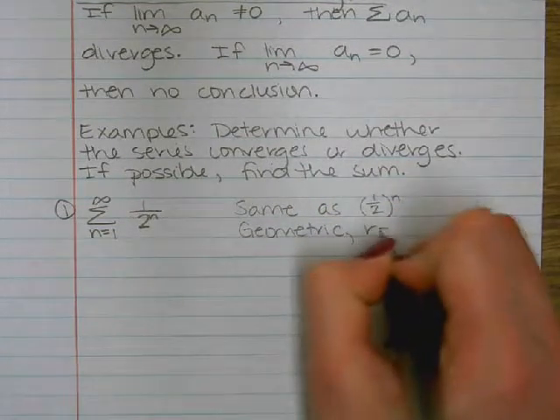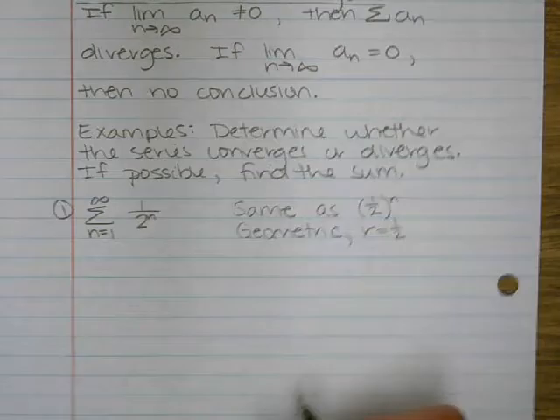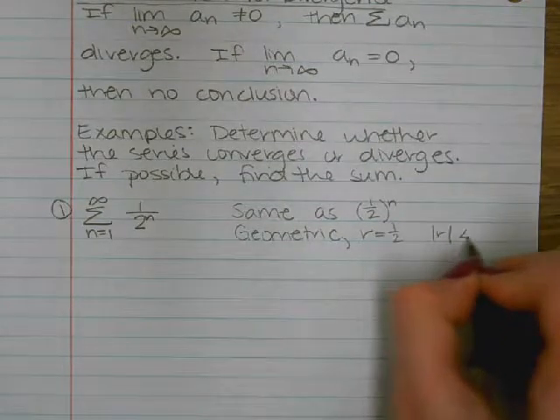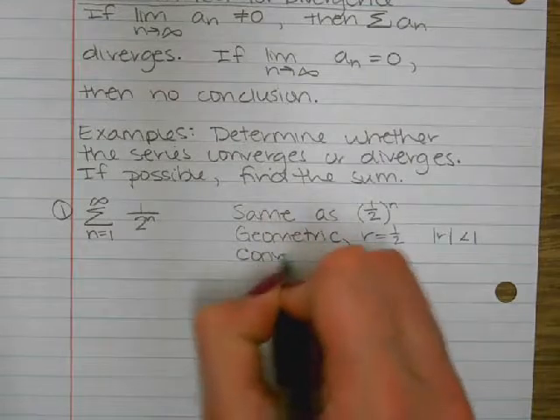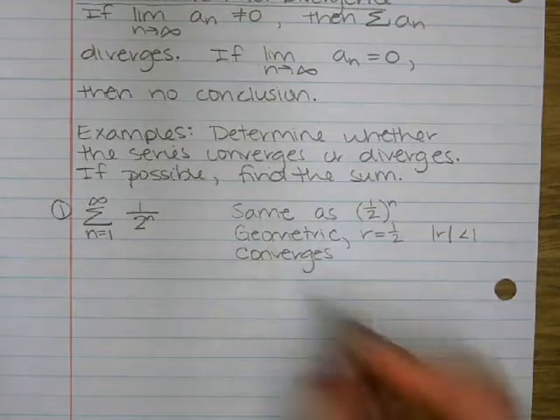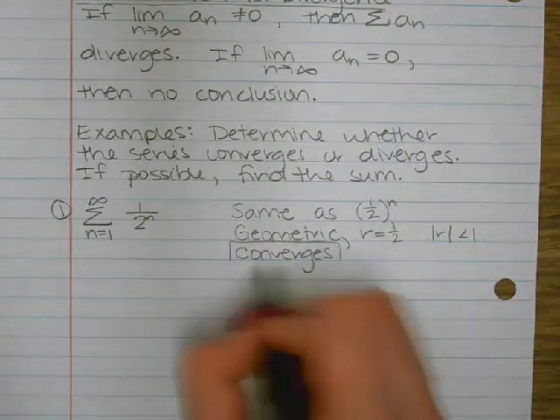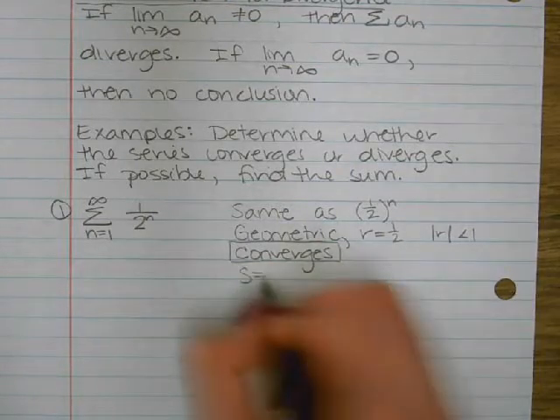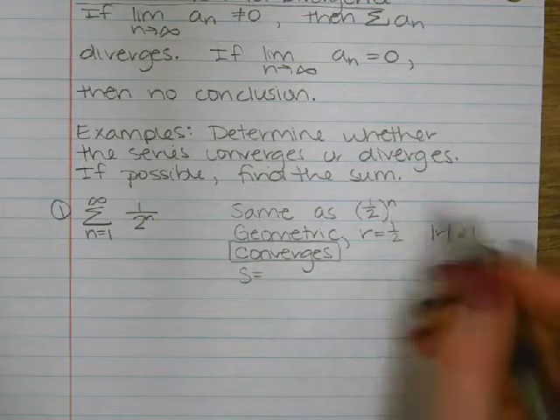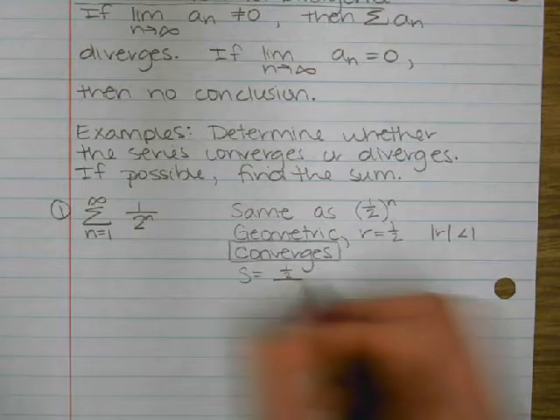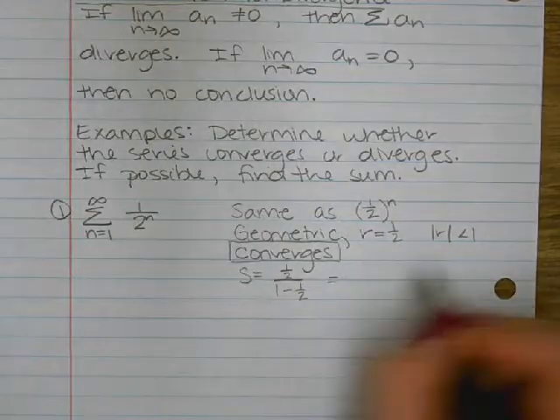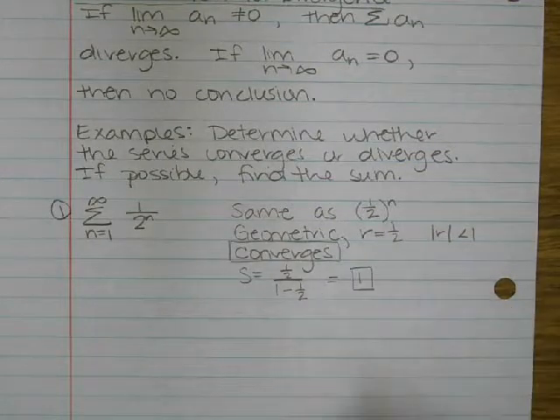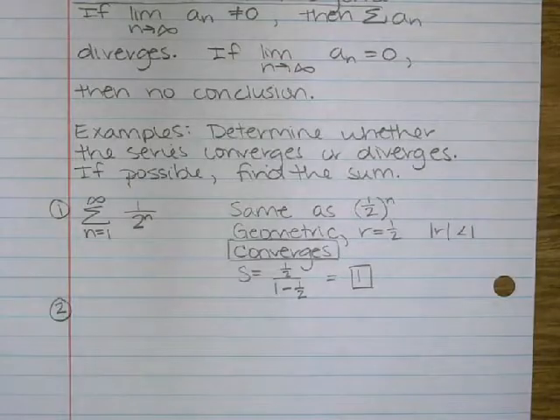We have an r value of 1/2. Now this r value is less than 1, and so that means that this series is going to converge. And since it converges, that means that I can go ahead and find the sum. So the sum is the first term, which is what I get if I plug 1 in, and that's 1/2, divided by 1 minus r. So 1/2 divided by 1/2 is 1. So it converges, and it converges to 1.